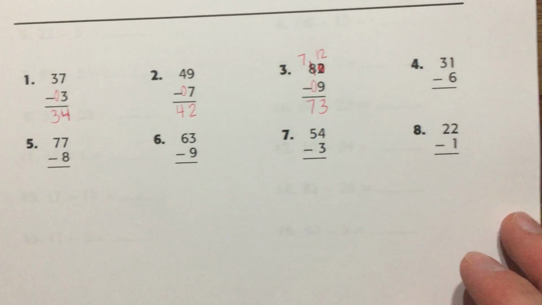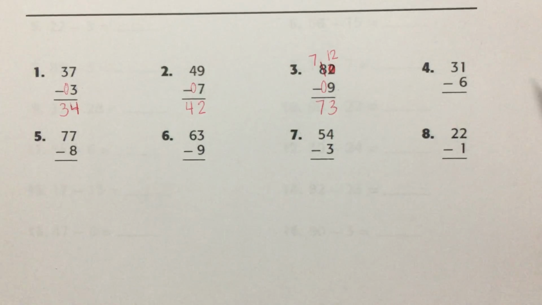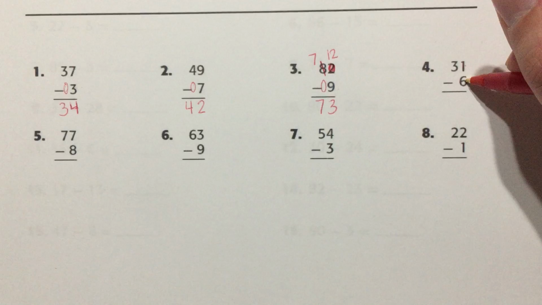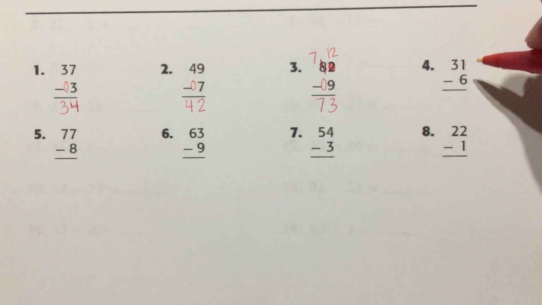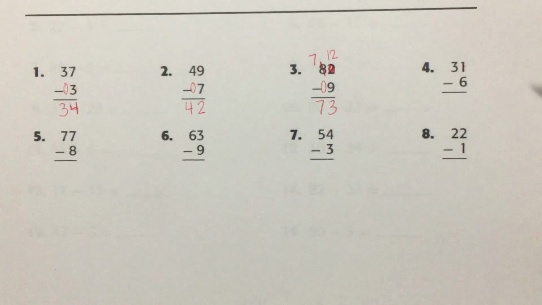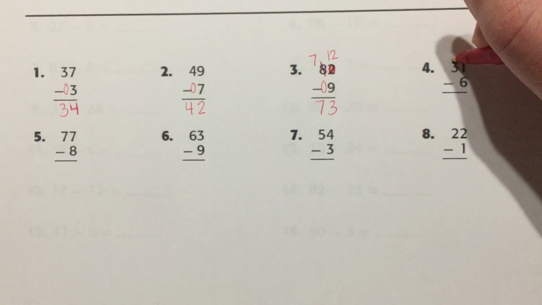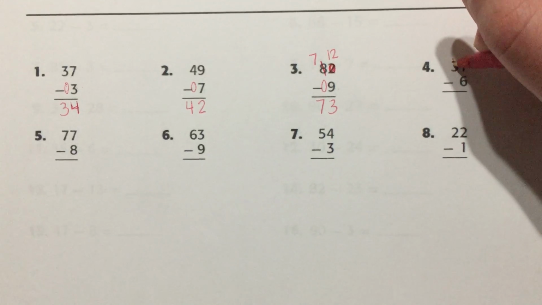All right. Number 4, we're going to do the same thing. Okay? We look in our ones place. 1 is a smaller number than 6, which means we cannot take 6 away from 1. We don't have enough in that ones place. So we have to go next door. We have to ask our neighbor, number 3, hey, you mind if I borrow a group of 10 from you?